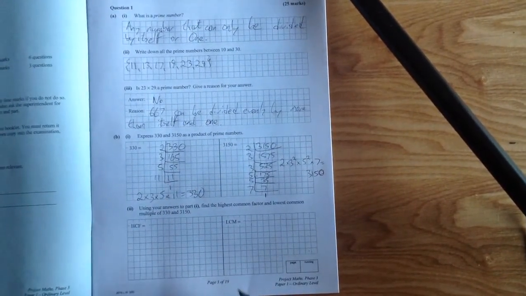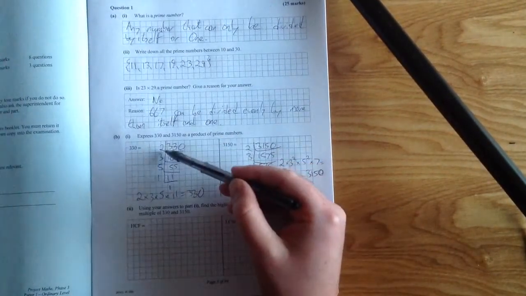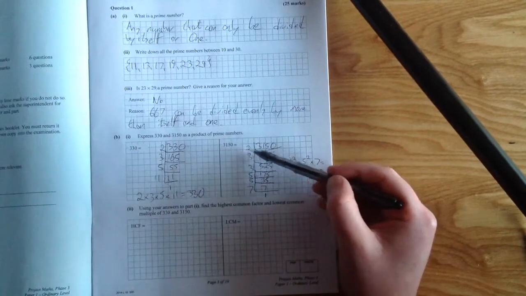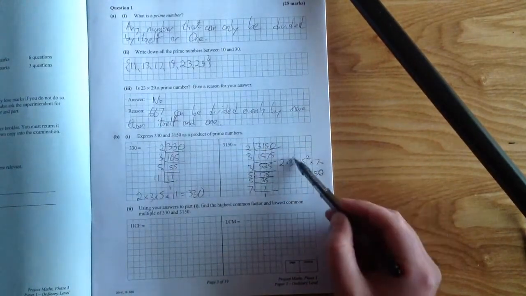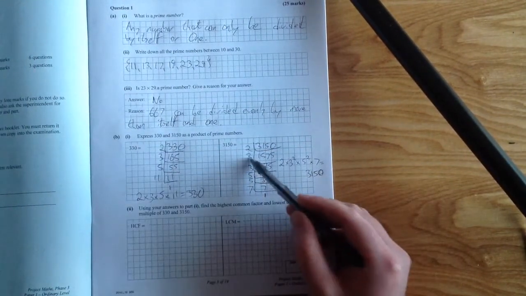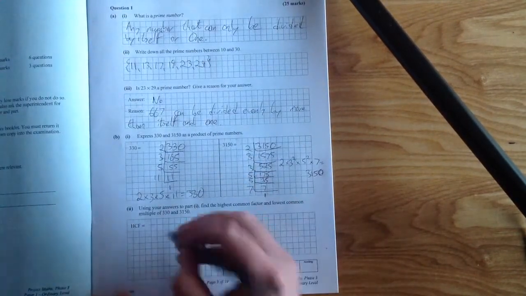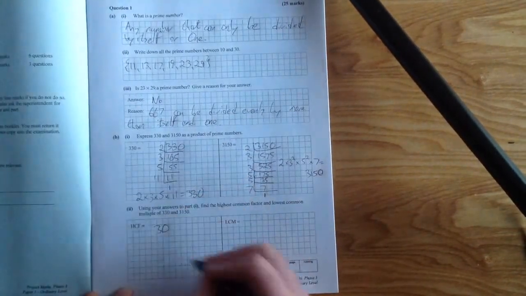Alright, so the next one says to find the highest common factor. Well, to do this using prime numbers, that 2 by 3 by 5 gives us 30. You don't include the squared, you take one number from this, which is 2 by 3, and one number from this, which is 5, so it's 2 by 3 by 5, which is 30. Highest common factor is equal to 30.